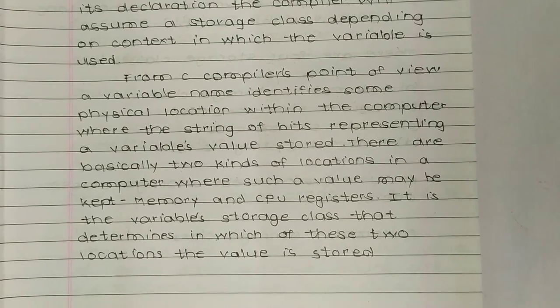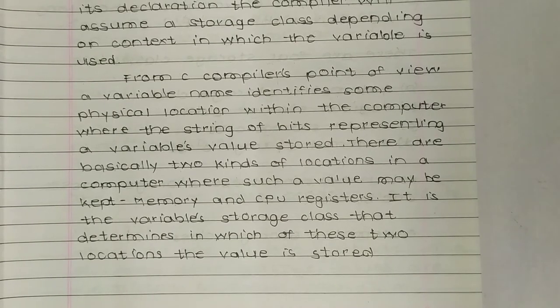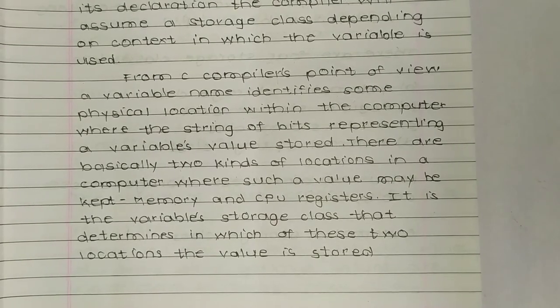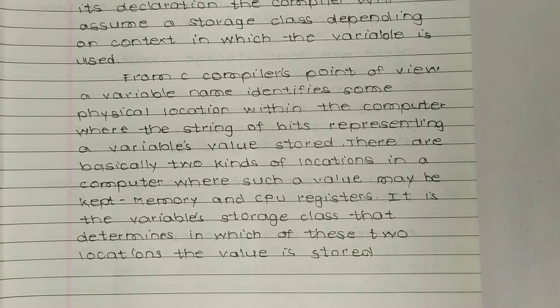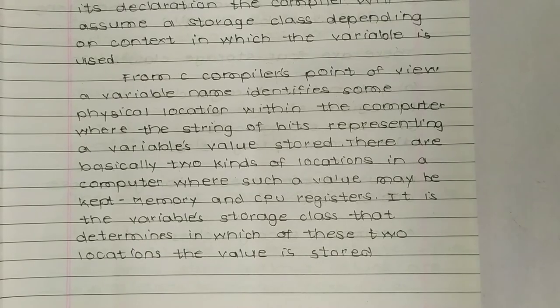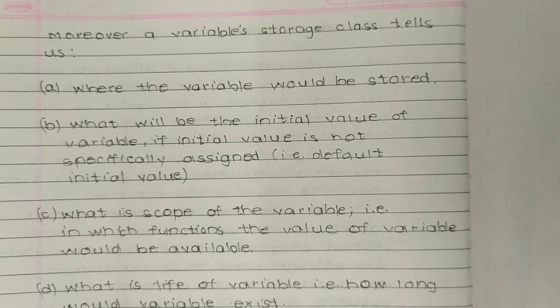It is the variable's storage class that determines in which of these two locations the value is stored. So a variable's storage class tells us where the variable would be stored.